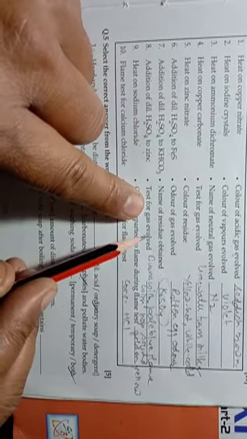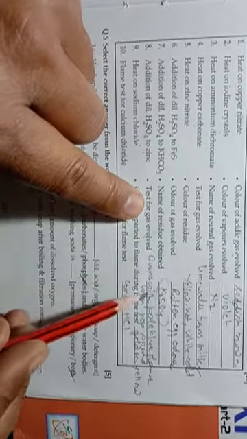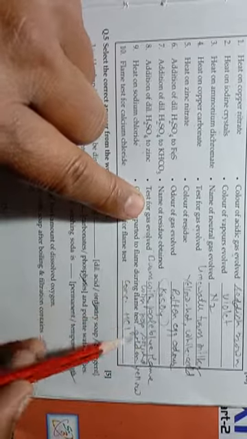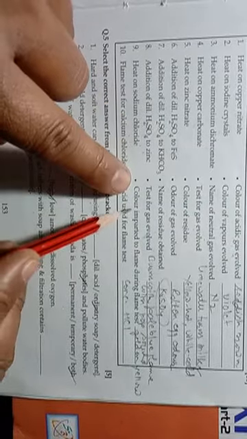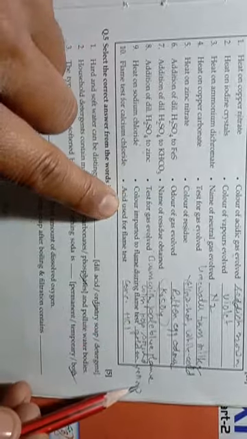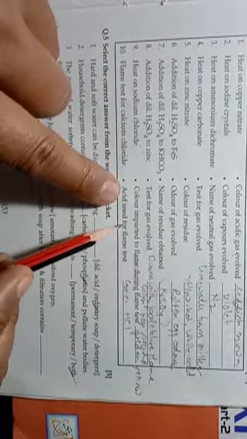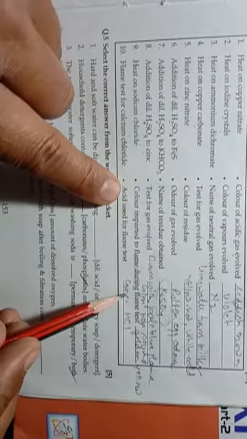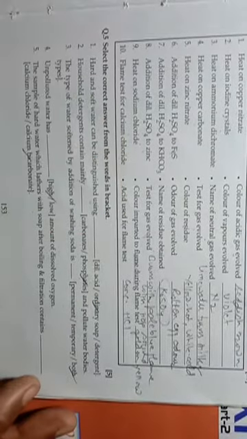Test for gas evolved: the gas evolved will be hydrogen, which burns with a pale blue flame with a pop sound. Heat on sodium chloride: color imparted to flame during flame test must be golden yellow. Flame test for calcium chloride, acid used: concentrated hydrochloric acid.